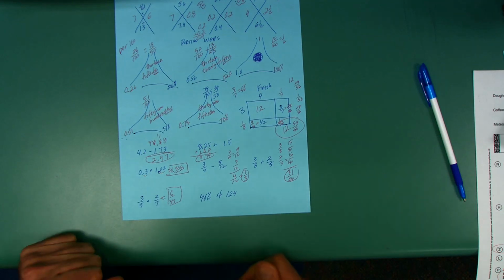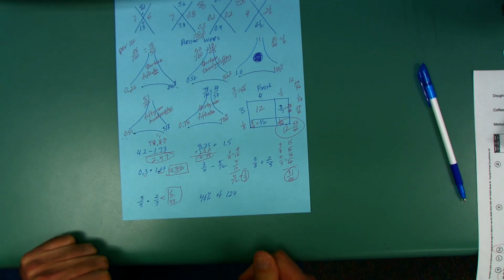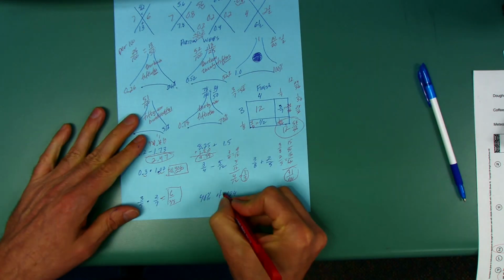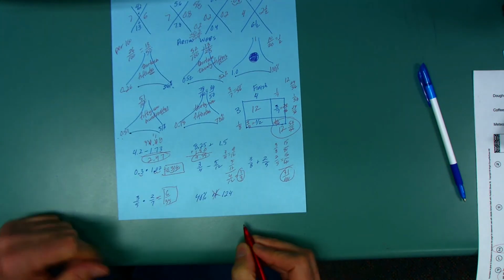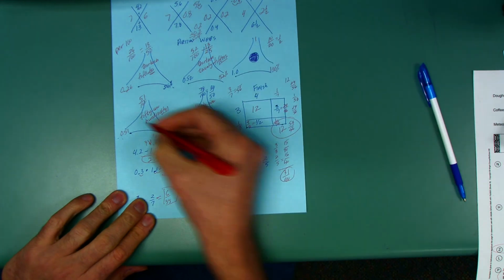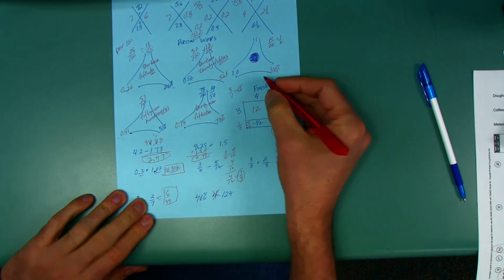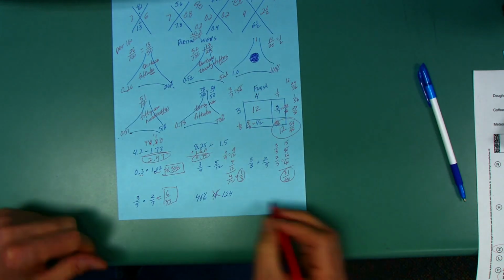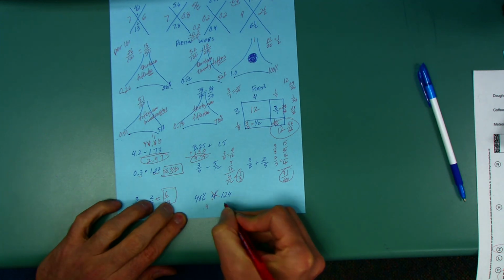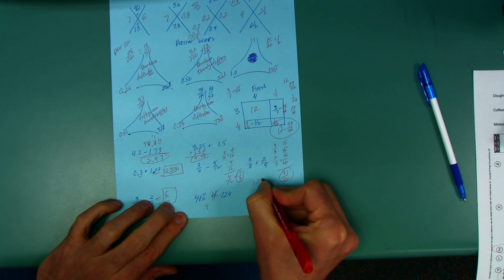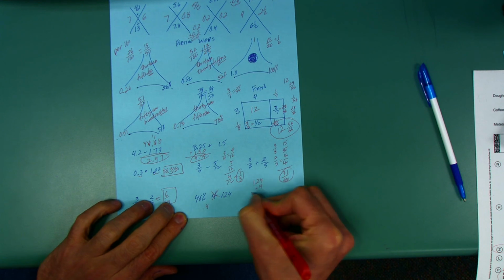What does "of" mean in math? Hopefully you yelled, multiply, right? Now, how do I make this a multiplying problem? I change this to a decimal. Why are we doing all these proportion webs? So you can do stuff like this, right? 40% is the same as 0.4. 0.4 times 124 is like 4 times 124.